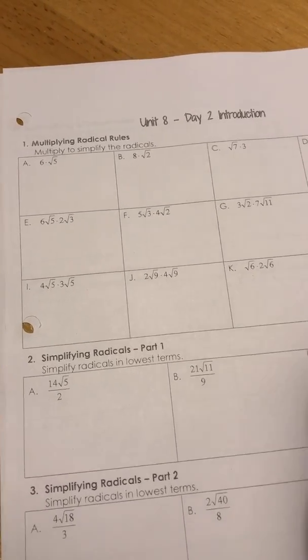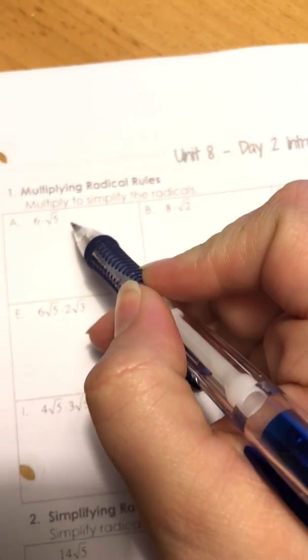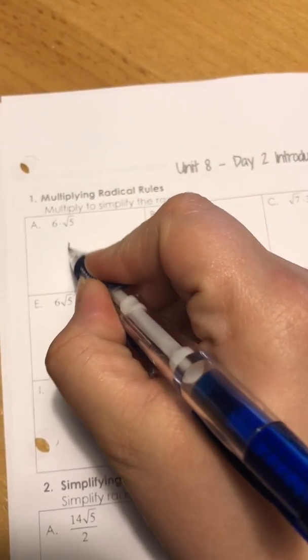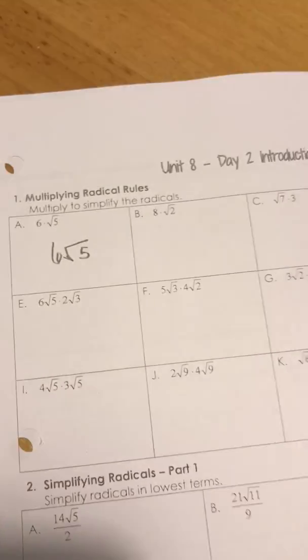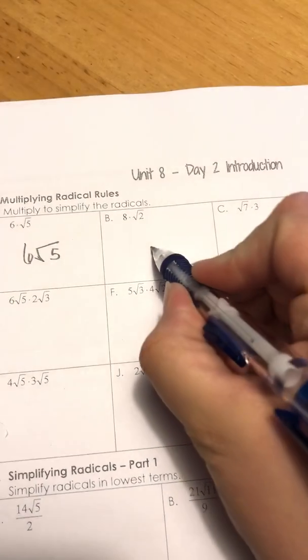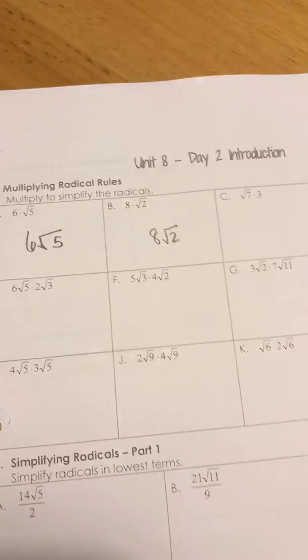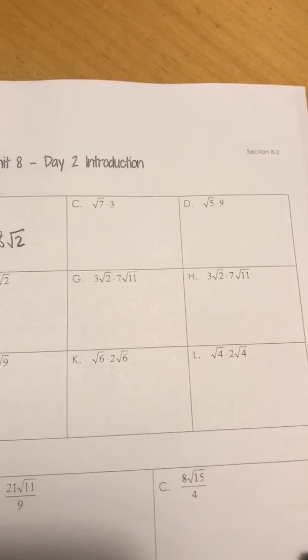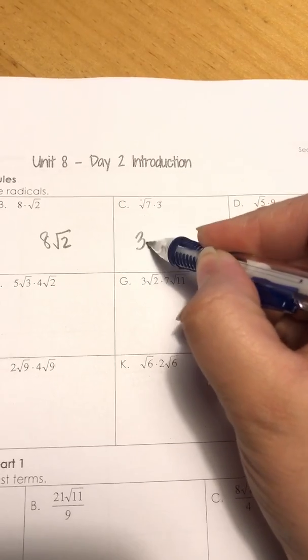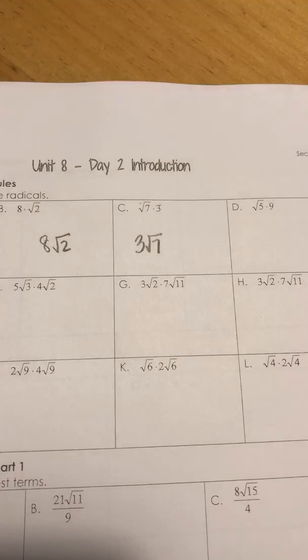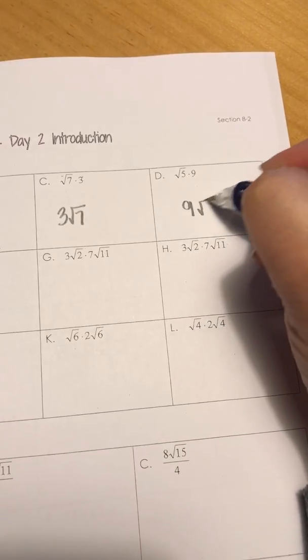So first, here we have 6 times radical 5. That would just be 6 radical 5. Okay, B is the same way, so 8 radical 2. And then here it's just switched around, so you would put the 3 in the front and have 3 radical 7 and 9 radical 5. Okay.